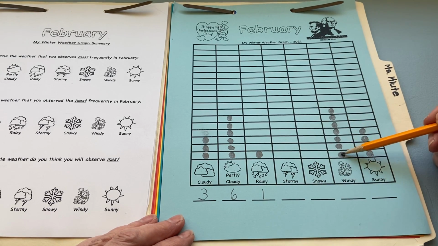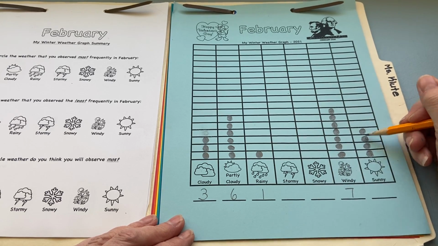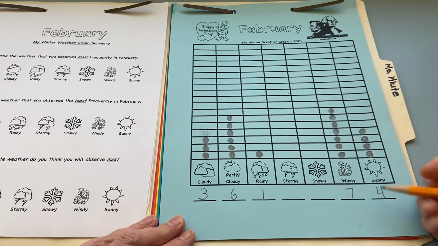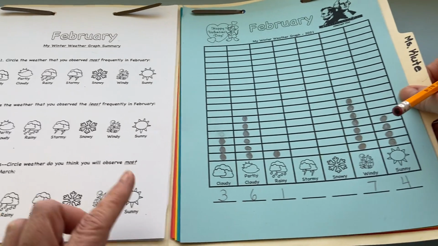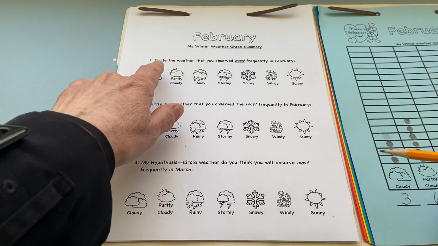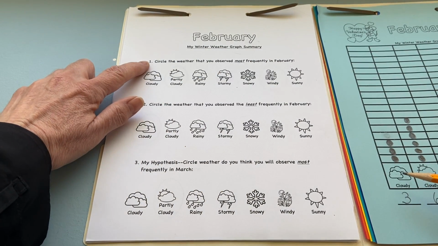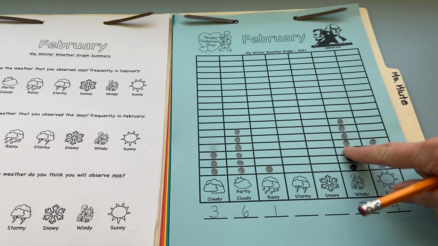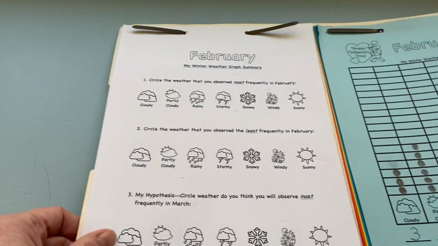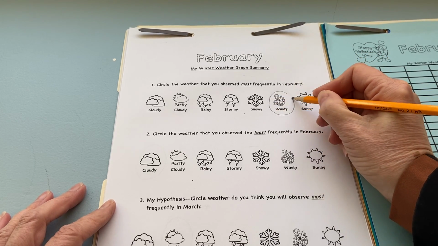For windy, I had 1, 2, 3, 4, 5, 6, 7. Okay, and then for sunny, I had 1, 2, 3, 4. So on my chart, the highest number is 7. So then that helps me over here. It says circle the weather that you observed most frequently in February. So that's number 1. So on my chart, the highest was windy. So I'm going to come over here, I find the windy picture right there, and I circle it.